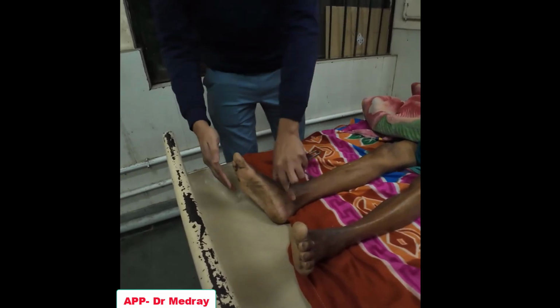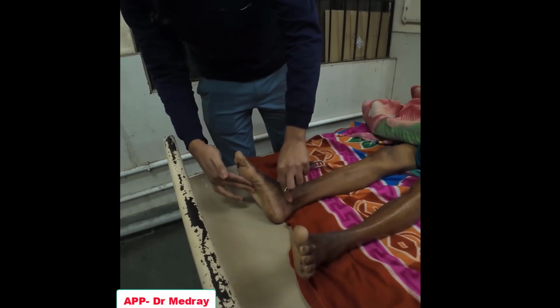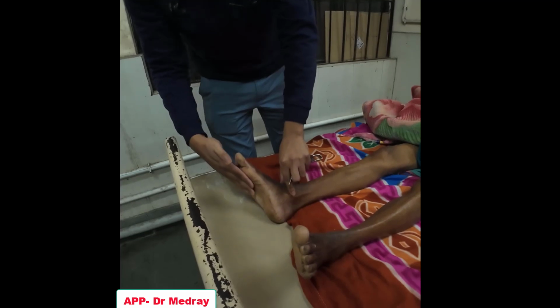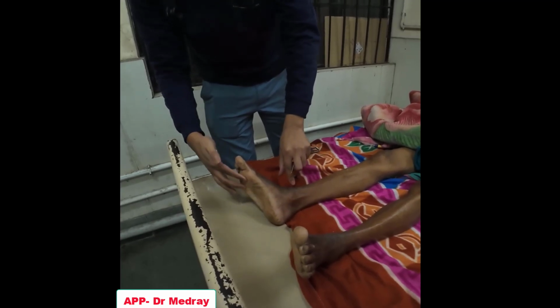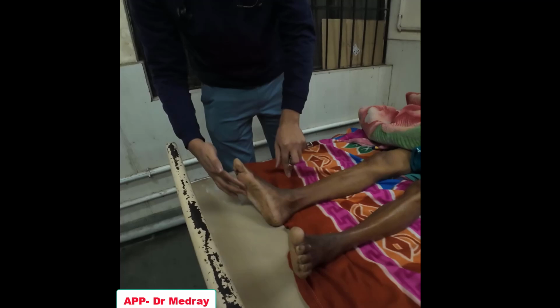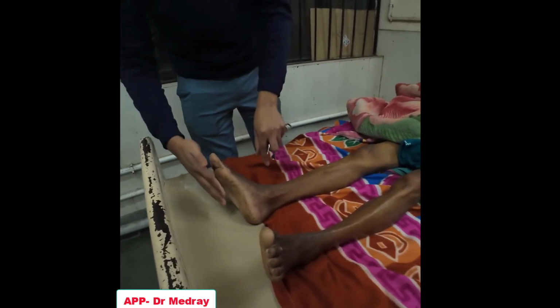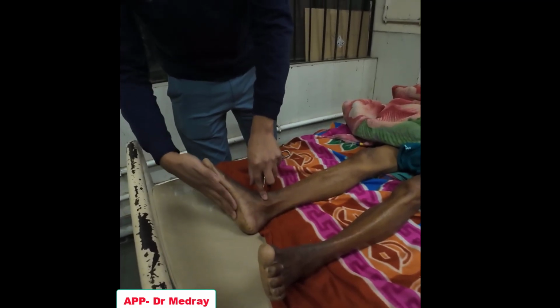Then we should check the sensation on the sole also, by touching with the palm and asking the patient whether he is feeling any sensation or not. If the patient is not feeling any sensation, the sensory system is not intact, and then we may not get the plantar response. If the sole is cold, then in winter season we need to warm the sole with our palm before checking for the plantar response.